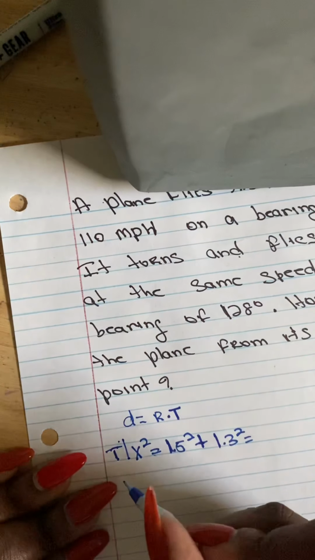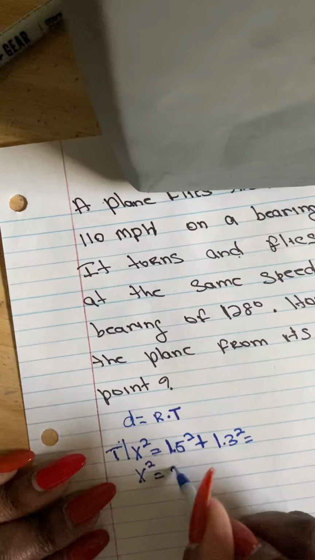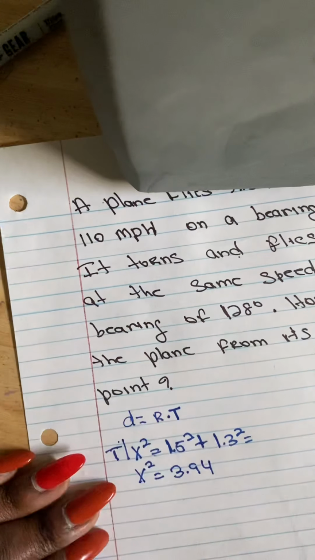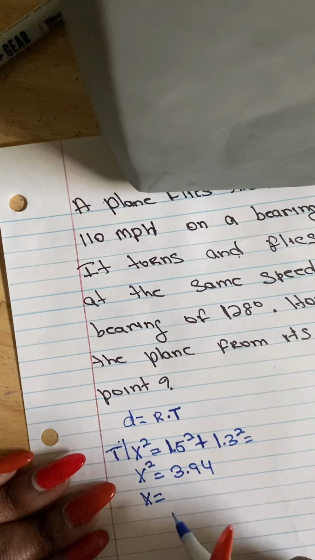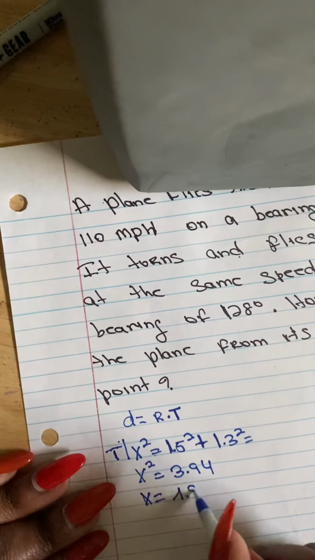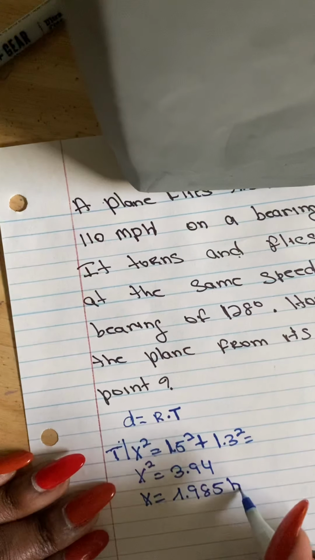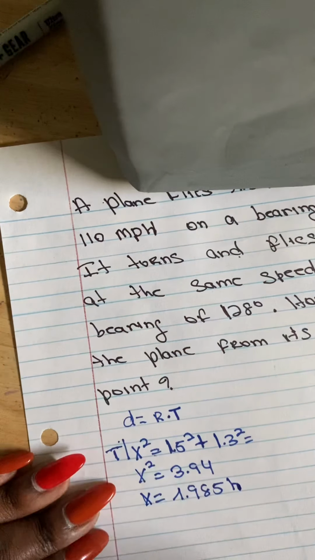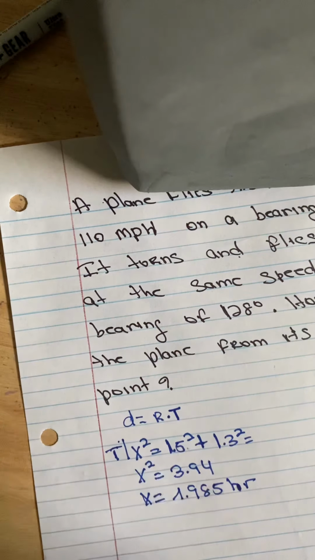So we continue on. x squared right here is going to be 3.94. Then we figure out the square root of that, and it's going to be 1.985 per hour. So this is our time. We have figured out our time.